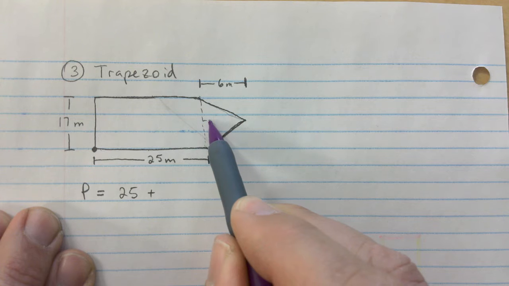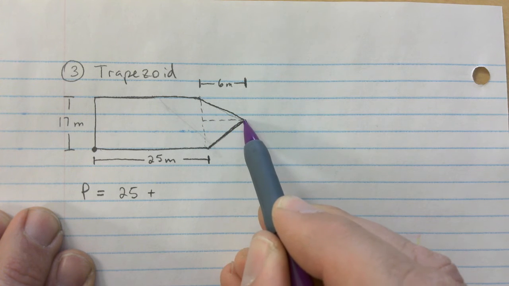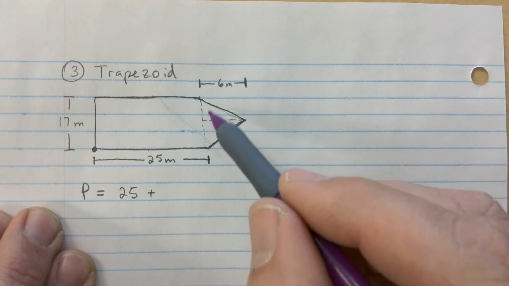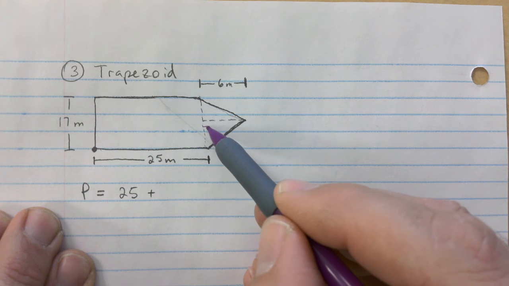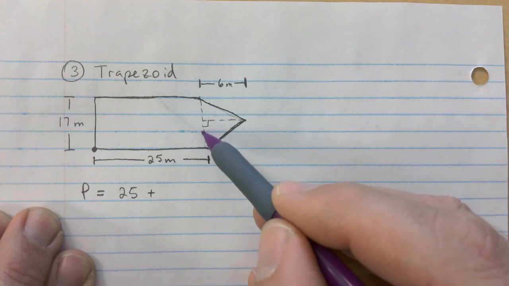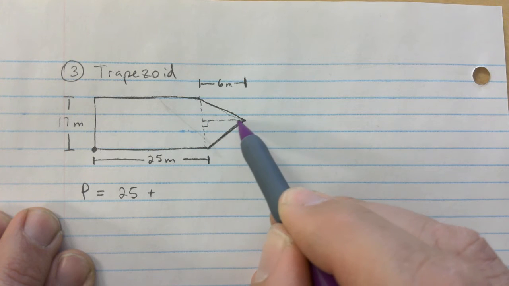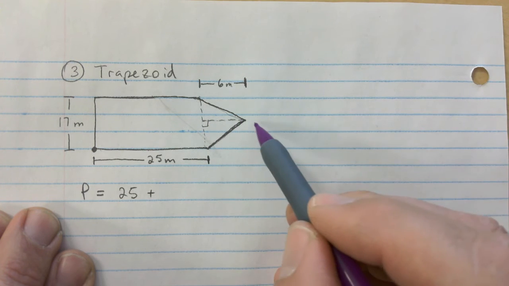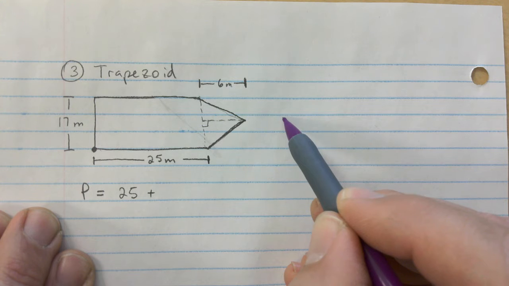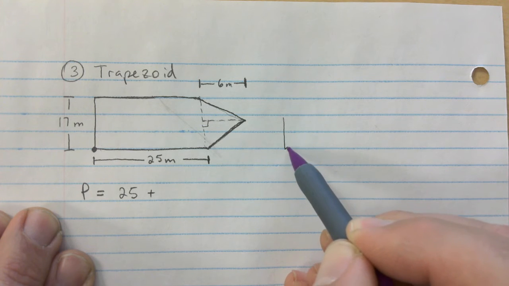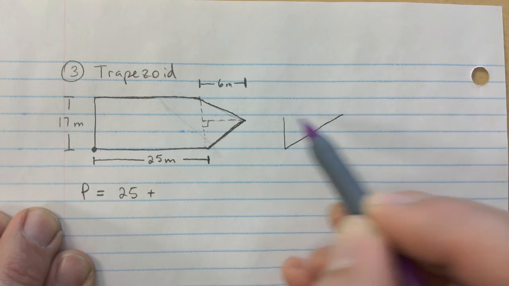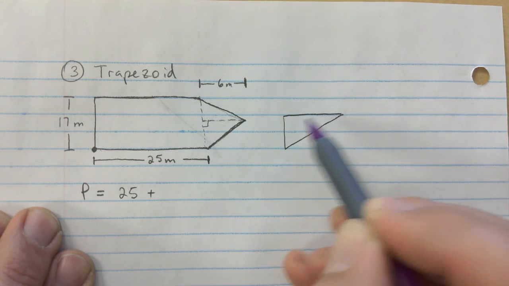Do you remember Pythagorean theorem? Right? You can slice this like that to get the triangle here and then get the height out. So when you take just one, let's take 1/2 of those out to get a right triangle.